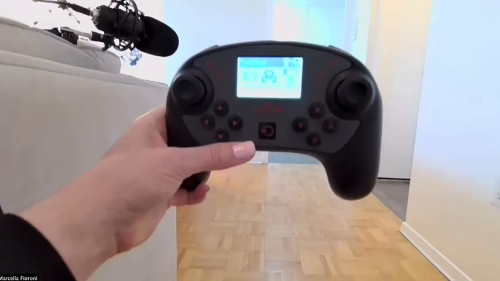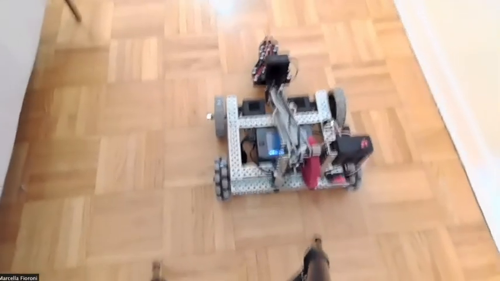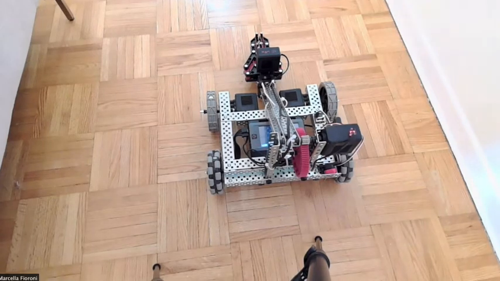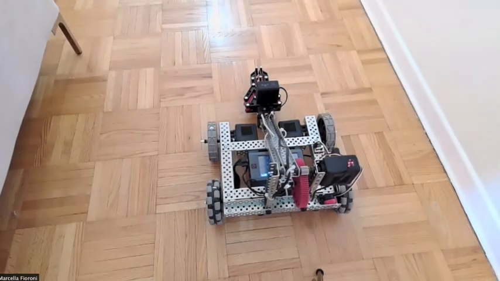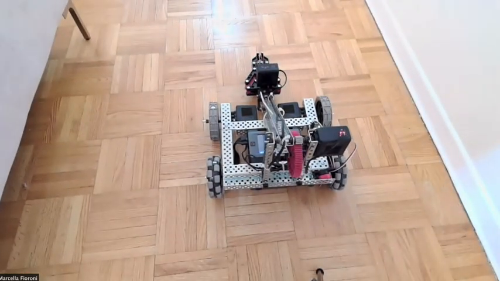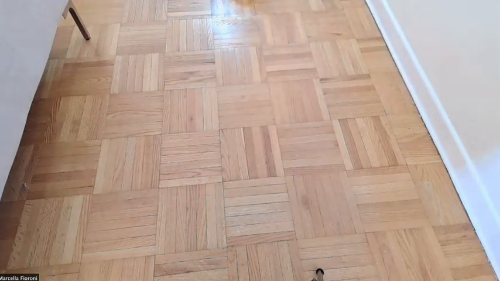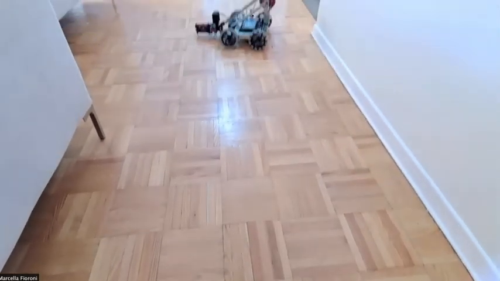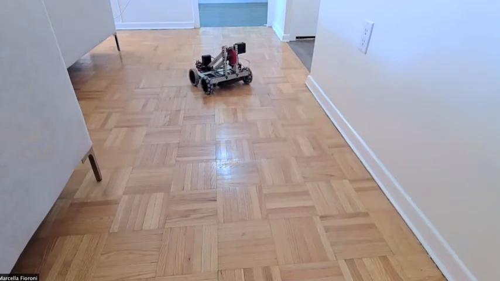Okay, I should be able to drive my robot now. So download the code, give it a go, guys, and hopefully what you should notice is that with TankDrive, it's kind of hard to drive straight, or at least that's my experience.